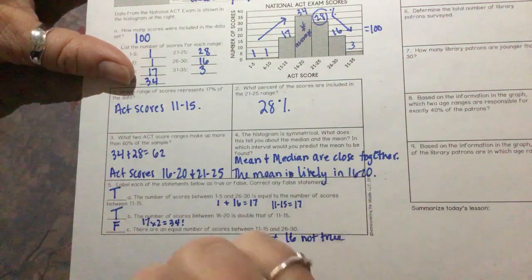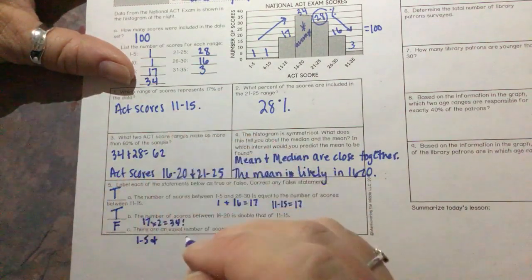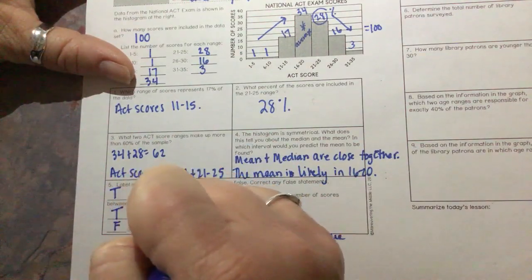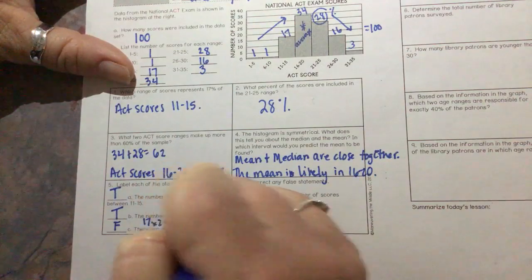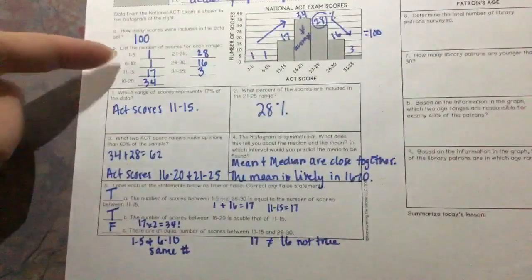All right, so what we would say is 1 to 5 and 6 to 10 have the same number because they both have 1 in them. All right, so that is using your histogram, your data, to answer questions. So now we're going to go over here and we're going to give it a shot.